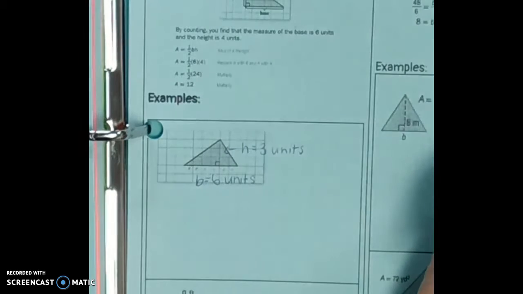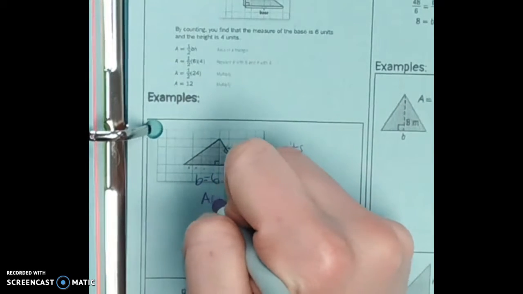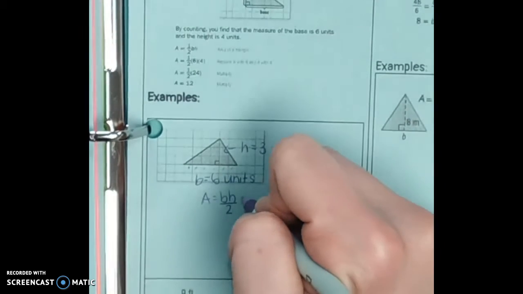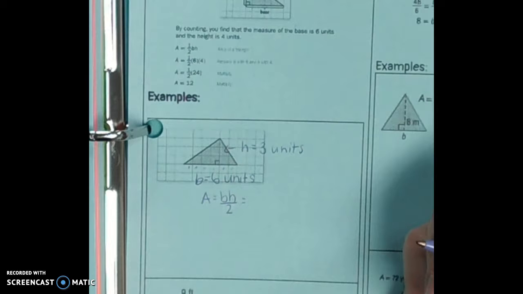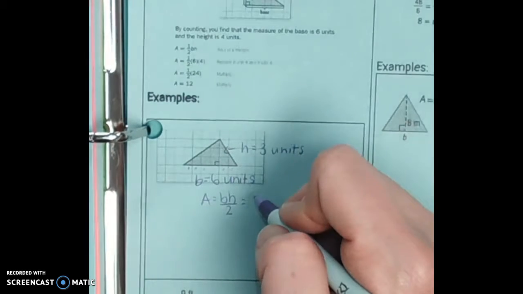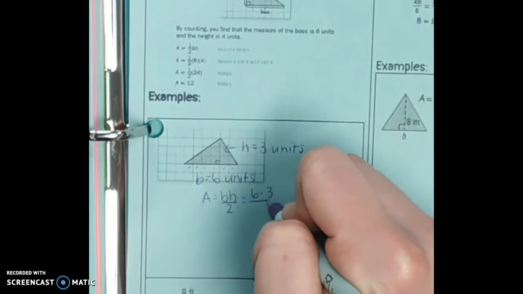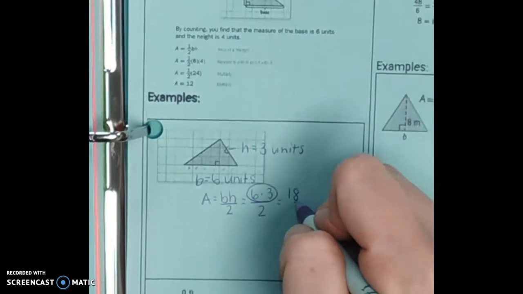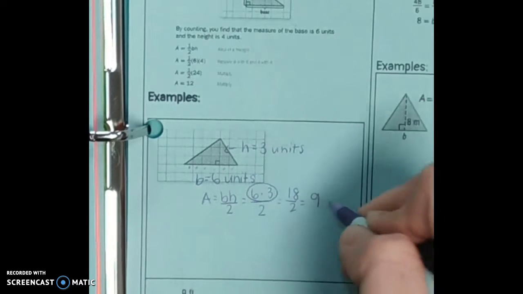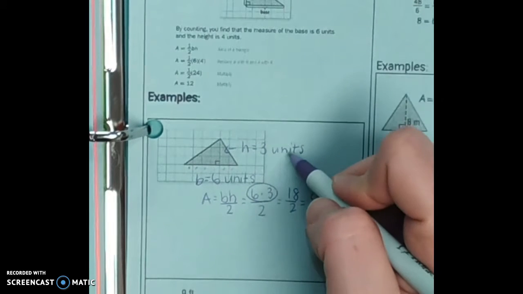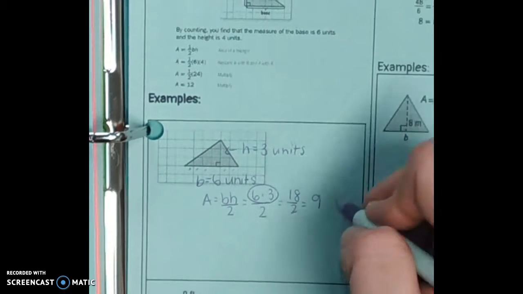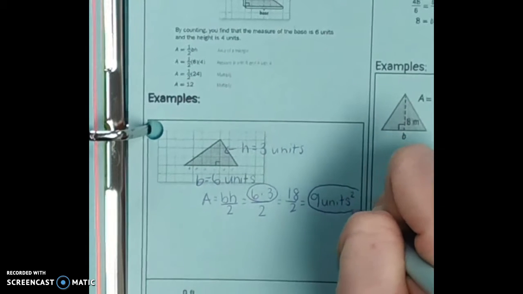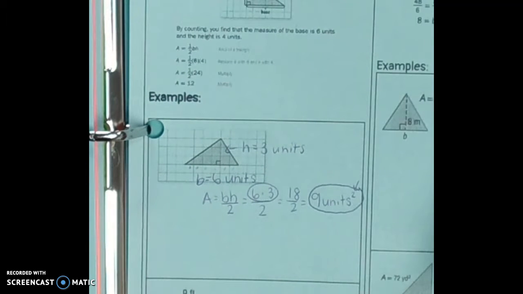First thing we're going to do is rewrite our formula. So I have area equals base times height divided by 2. And now I'm going to fill it in. And because we're multiplying, it doesn't matter which way you put the numbers in. But I'm going to do 6 times 3 divided by 2. 6 times 3 is 18. And 18 divided by 2 equals 9. And now we have to label it. Since we did units and we multiplied them together, it's going to be units squared. Remember, when you're dealing with area, it's always going to have that little 2 up at the top. That means squared.